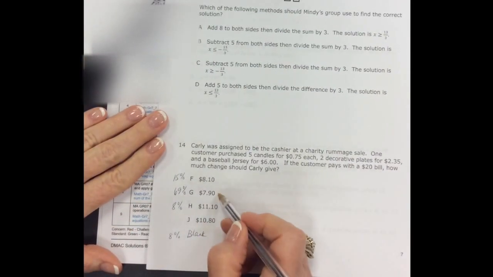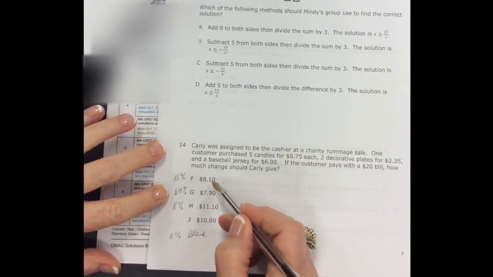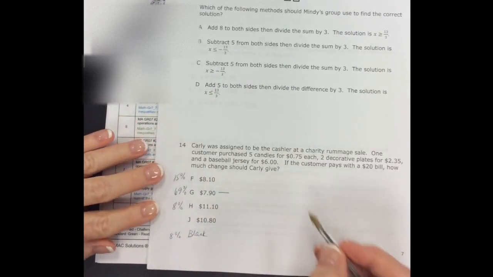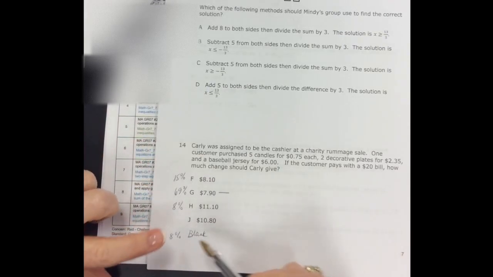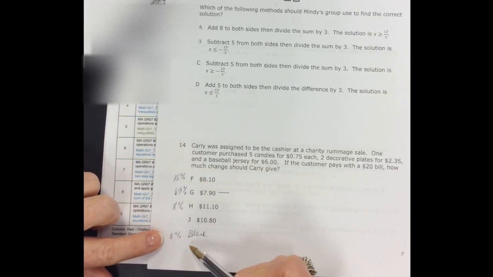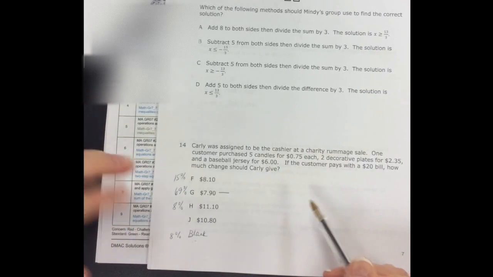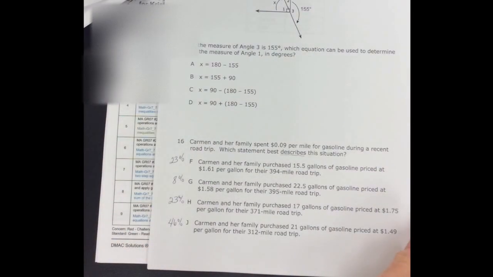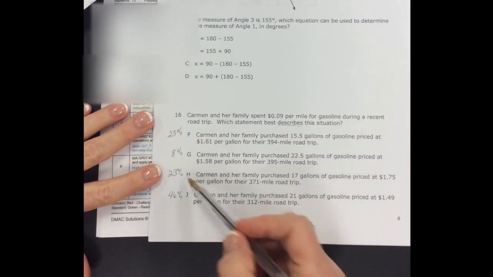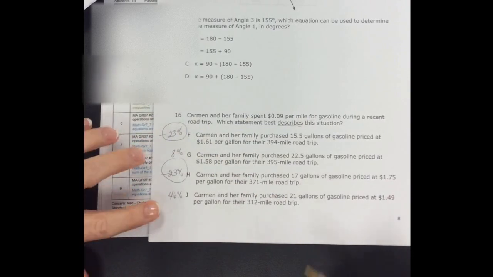And then on number 14, more students chose the correct answer. Some of them chose one that was really close. So I think, again, it's the computation and all the different steps. But I also noticed that 8% of the students didn't answer that one. So we may talk about a lot of questions that have more than one step when we're doing our intervention. And then on my last one, I think these students guessed because 23% chose each one.